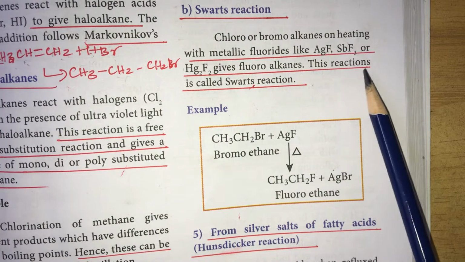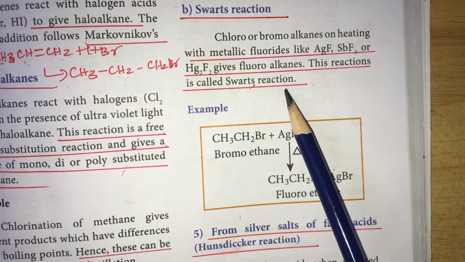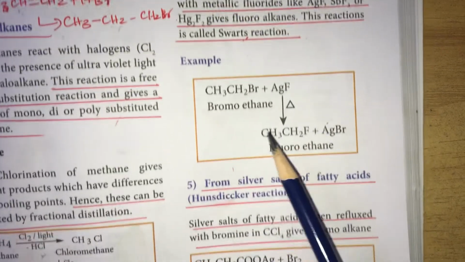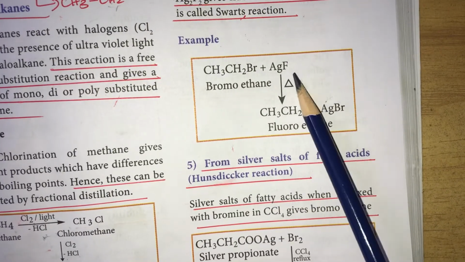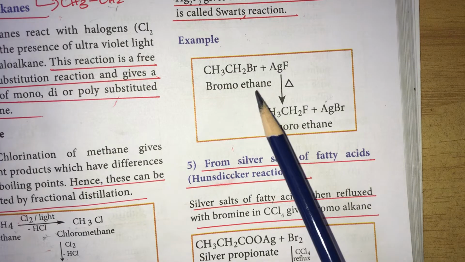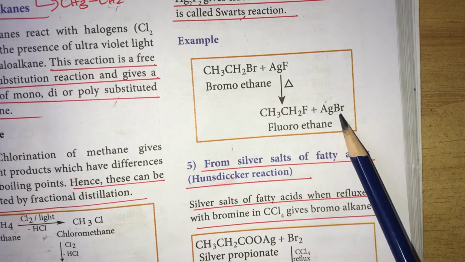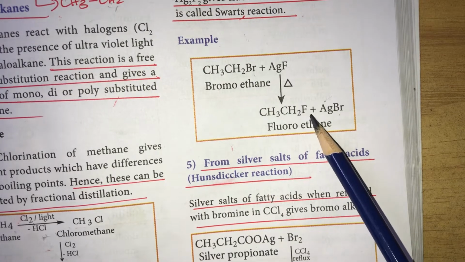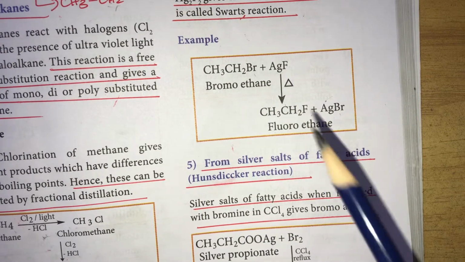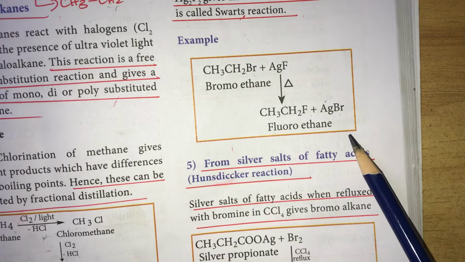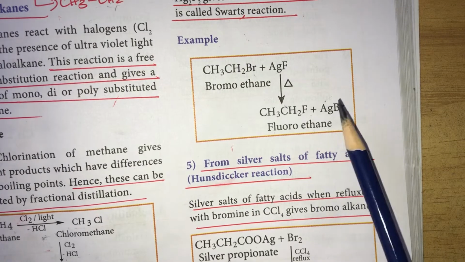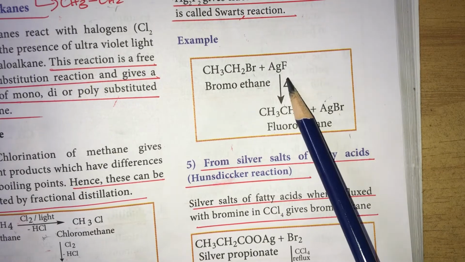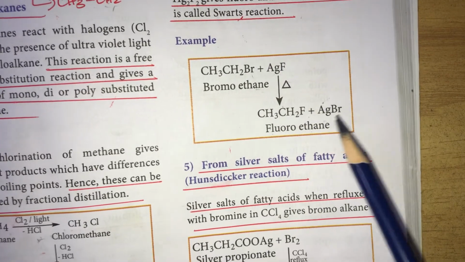Next one is the Swarts reaction. Here also chloro or bromoalkanes, on heating with metallic fluorides like silver fluoride, antimony fluoride or mercury fluoride, give fluoroalkanes. This reaction is called the Swarts reaction. CH3CH2Br plus silver fluoride on heating gives AgBr, and fluorine gets substituted instead of bromine, forming fluoroethane. The formation of fluorides from other halides using silver fluoride is called the Swarts reaction.